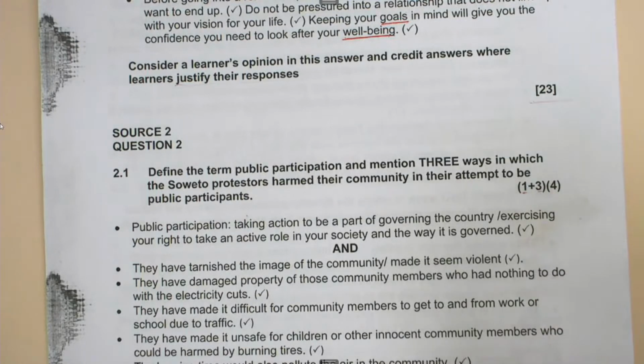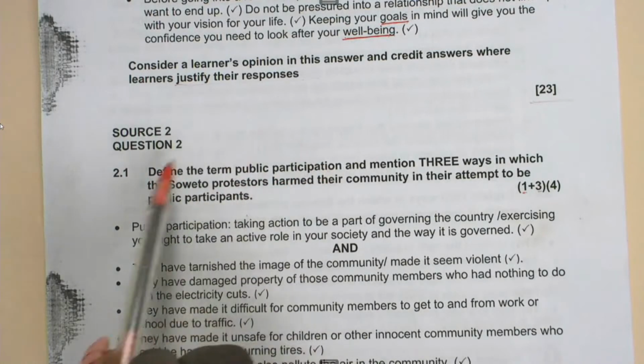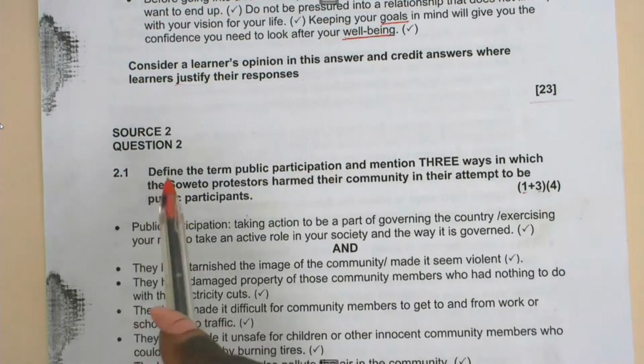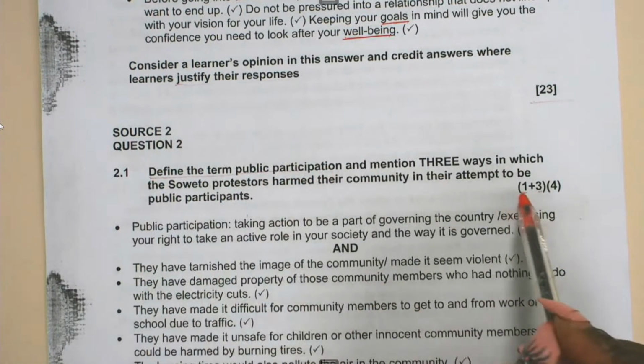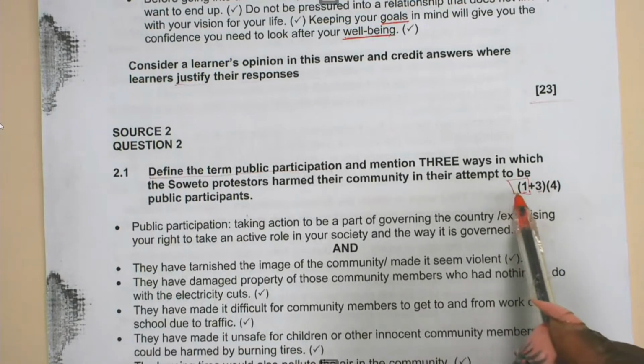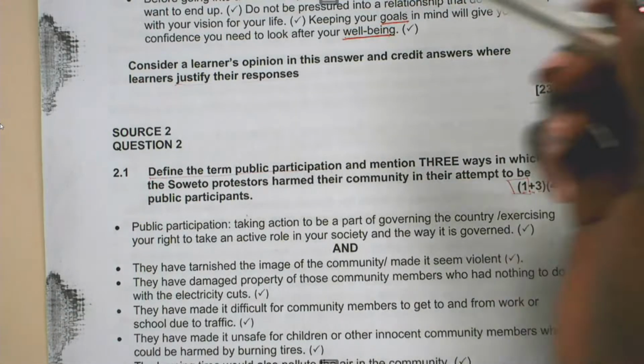Two things are going to happen here. The learners are going to define public participation. After defining public participation, the 1 mark will be catered for on the mark allocation. Let us deal with that one. We'll go to the next one after.